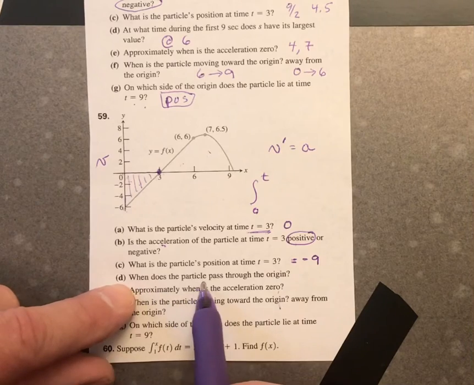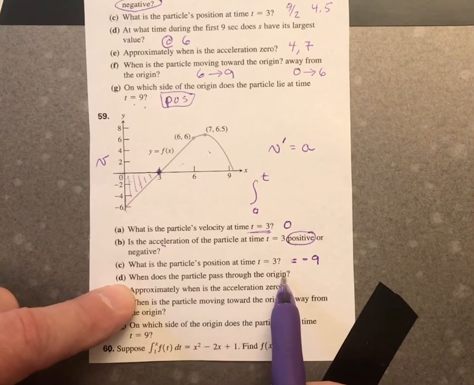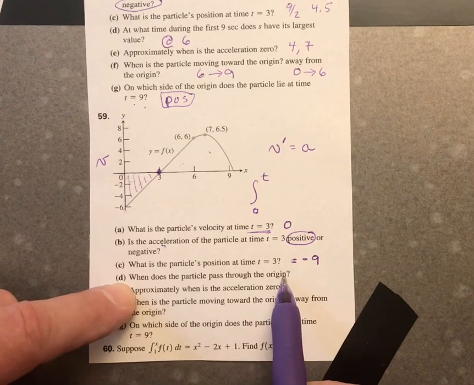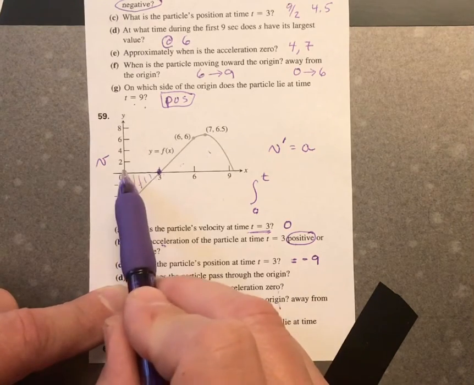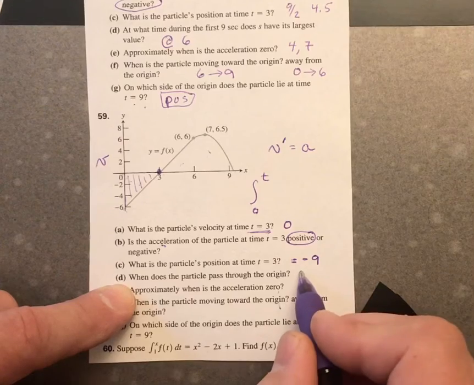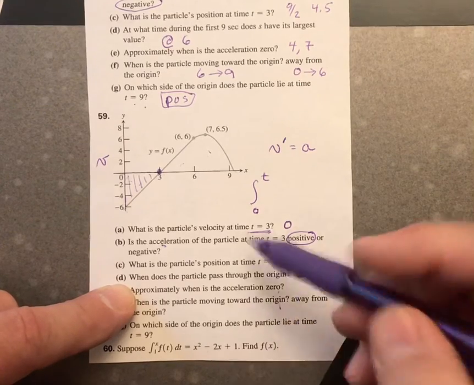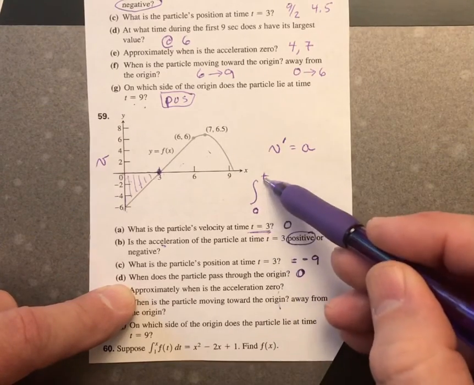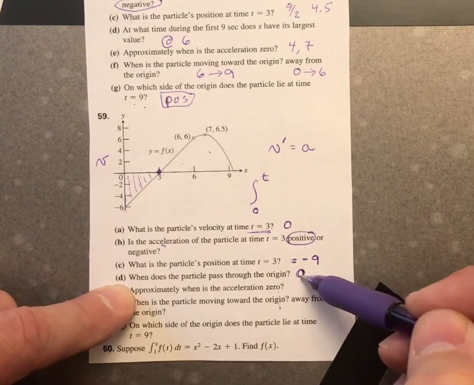Now, when does the particle pass through the origin? It will pass through the origin when its position is 0. So it's going to be at the origin at 0, because if you integrate from 0 to 0, you get 0.